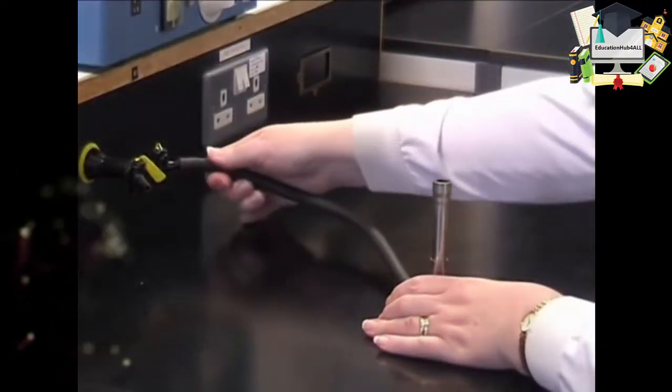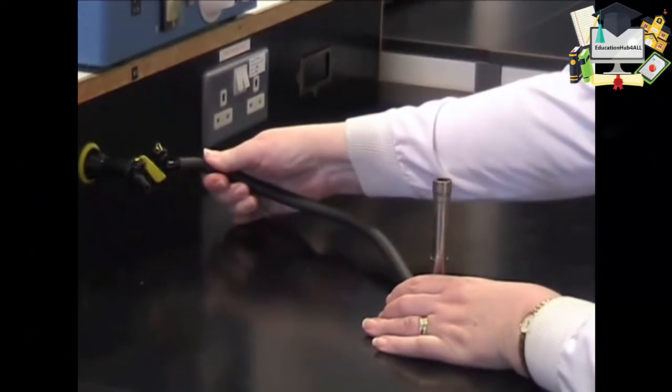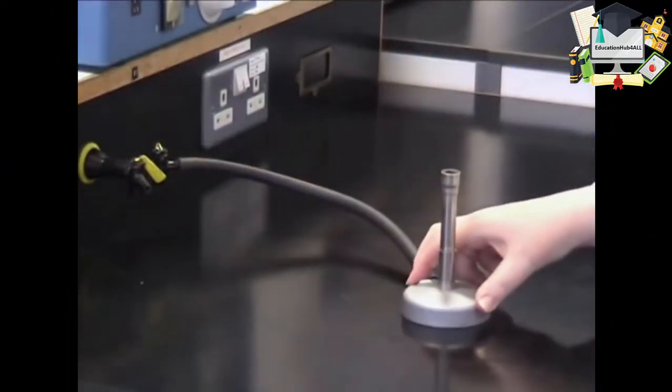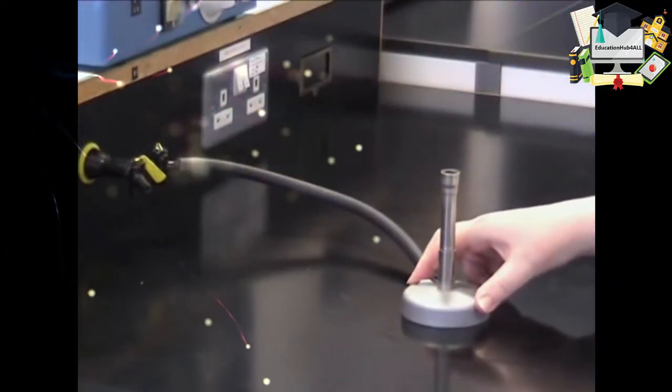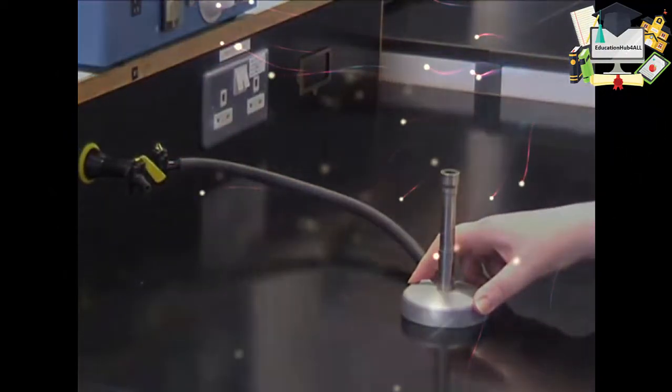Before lighting your Bunsen burner, it's important to check that the rubber tubing attached is securely connected to the gas tap. When you're using it, you can move the Bunsen burner around to make sure it's in an appropriate position for your work, but try not to move it too far and loosen the connection on the gas tap.